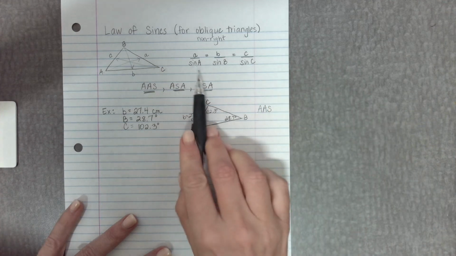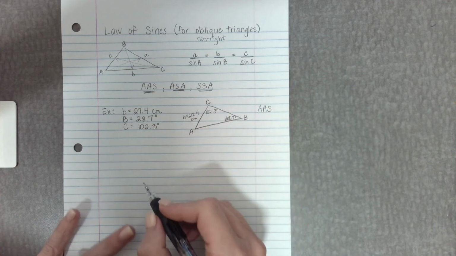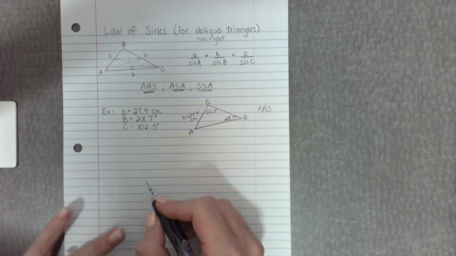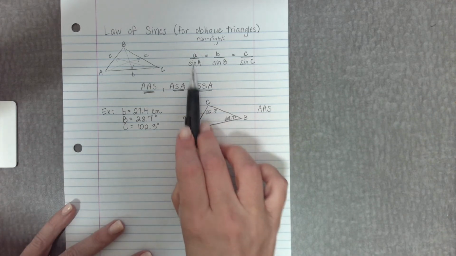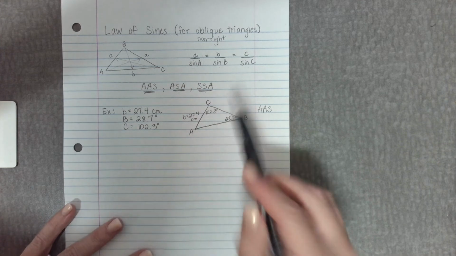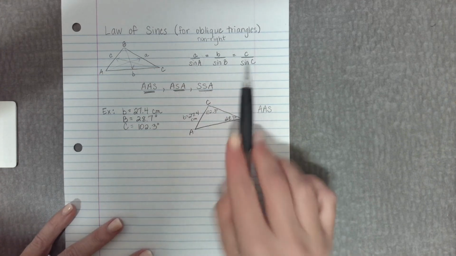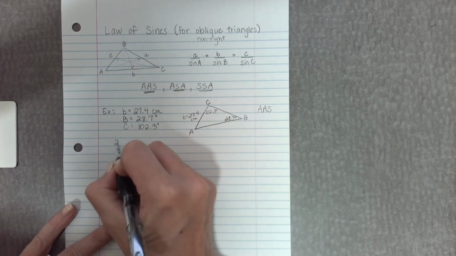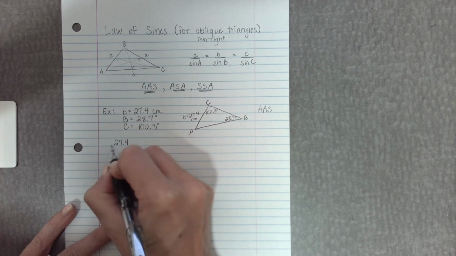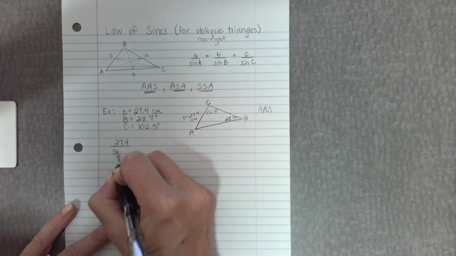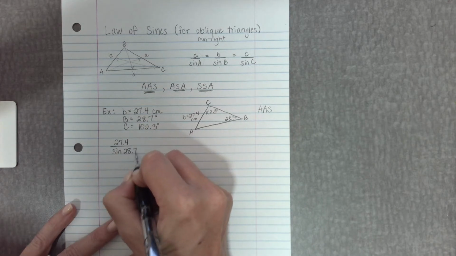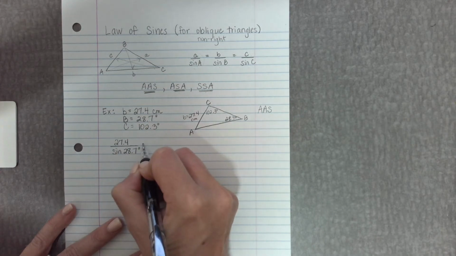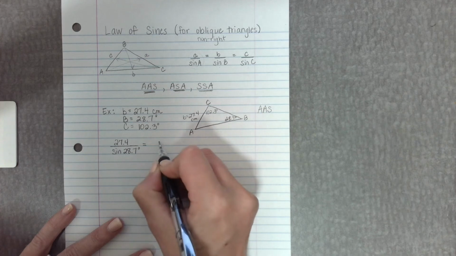Okay, so you can set up your law of sines proportion with what you know so far. Right now, we don't have anything at all to do with our A's. We don't have little a or big A, so we're just working with these two fractions right here. We do have little b, 27.4, over sine of big B, which is 28.7. We don't know little c.